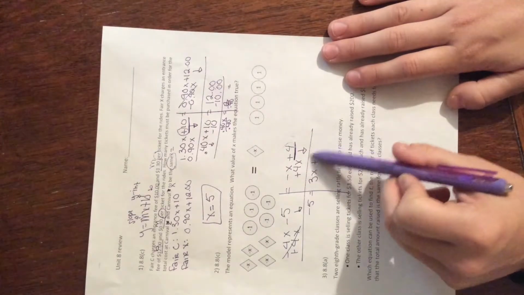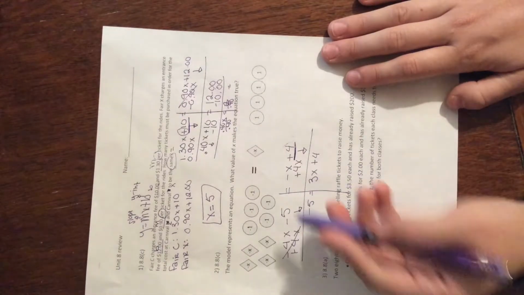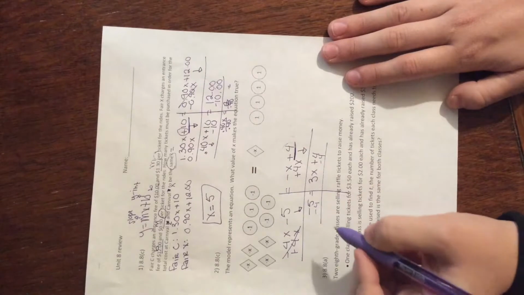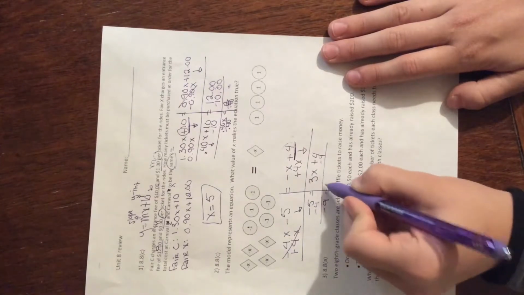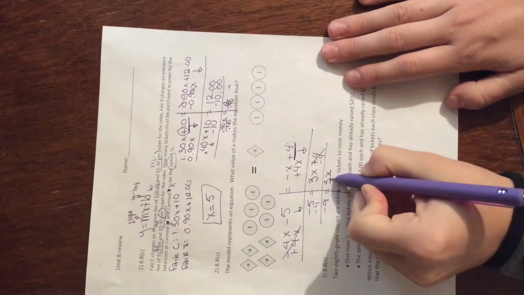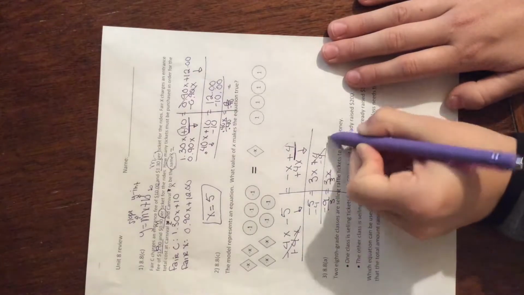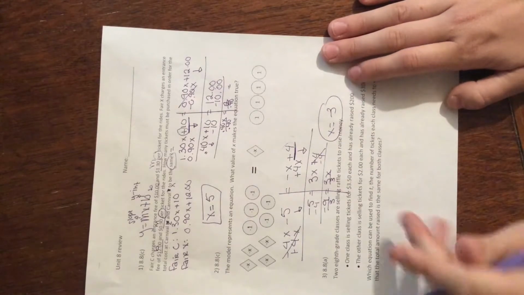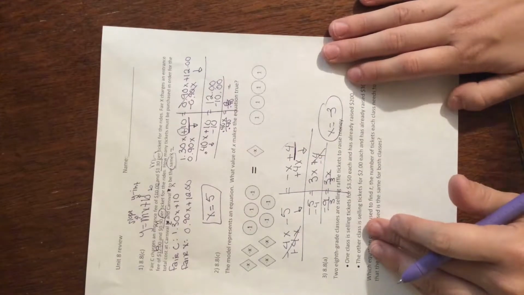I have to get rid of this number before I can do anything to my x. So I need to subtract 4 on both sides. Negative 5 minus 4 is negative 9. That cancels out. So we need to divide by 3 on both sides, and your x will equal negative 3. And I'm going pretty fast, so you can pause it and rewind it anytime you need to.